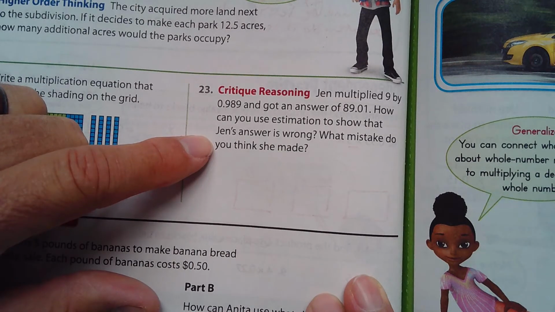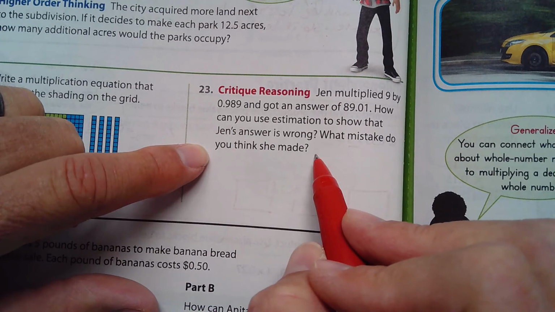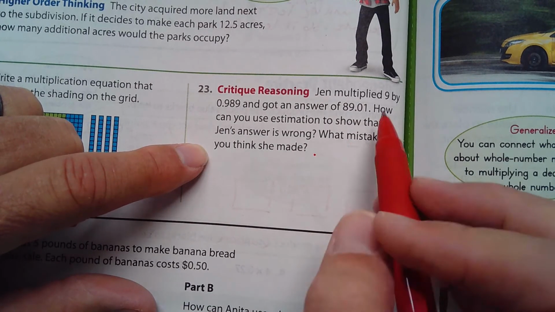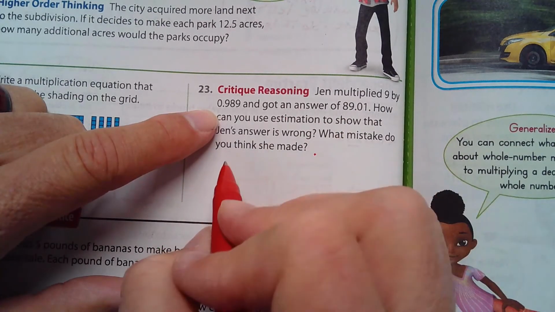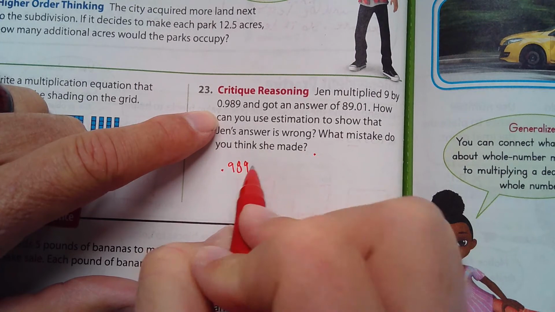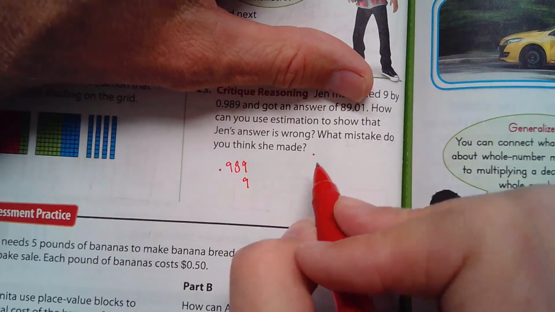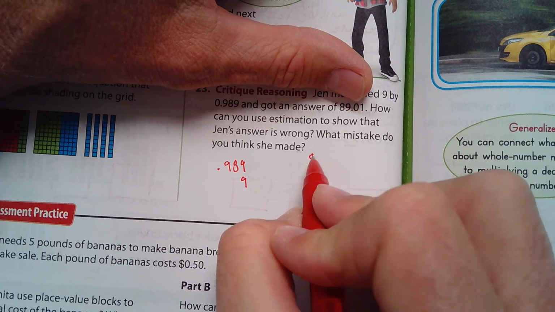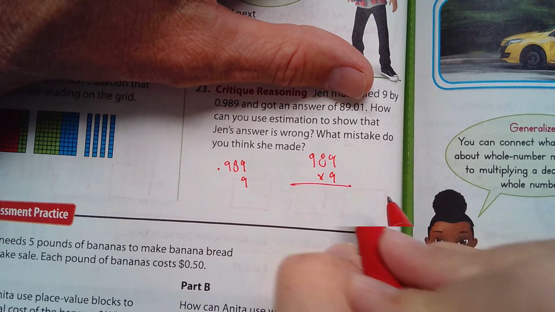To show that Jen's answer is wrong, what mistake do you think she made? Well, I actually just want you to multiply 0.989 times 9. So what did I say to do earlier? Just write 989 and multiply that by 9.